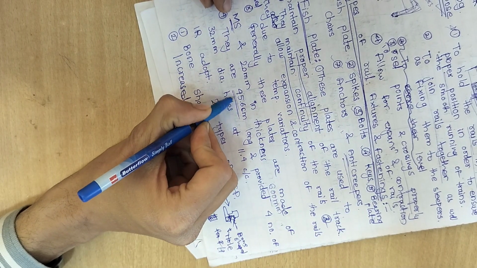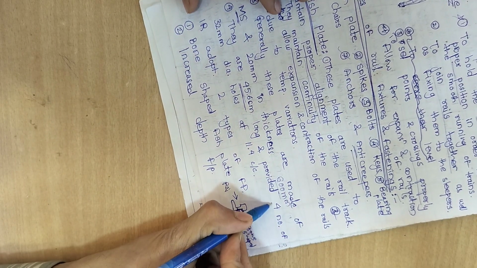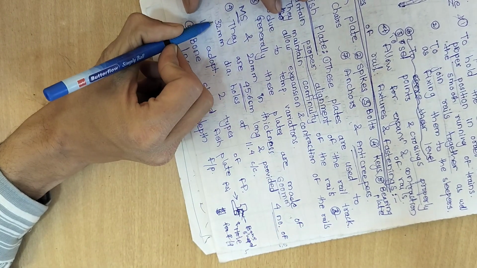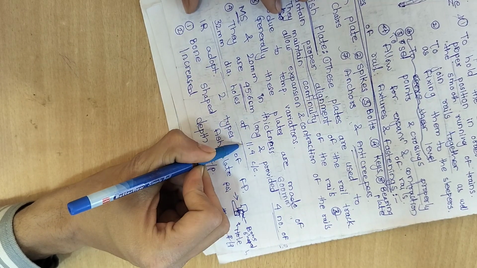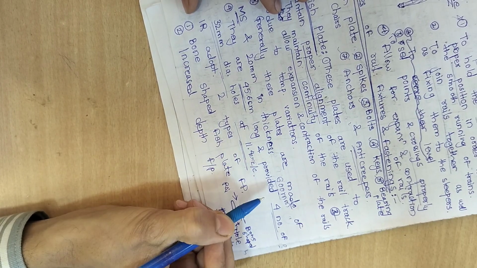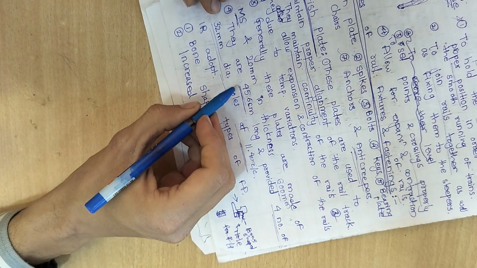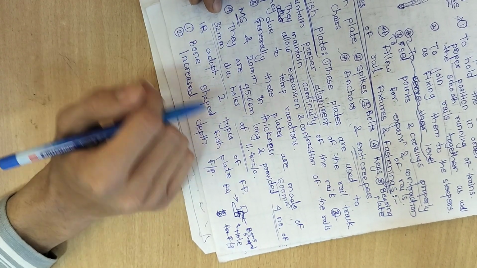Many times it may be 45.6 centimeter long also, and provided with four 32 diameter bolt holes at 14.4 centimeter center to center. So these are the criteria for providing the fish plate in a particular rail joint.